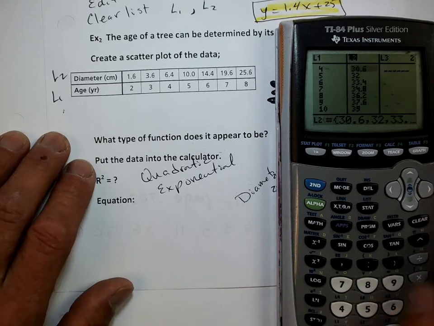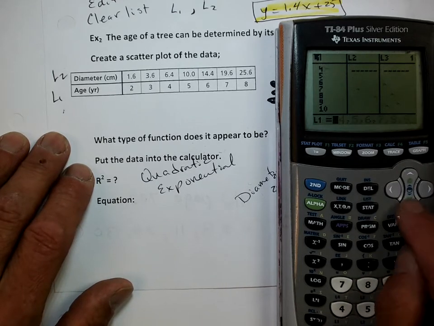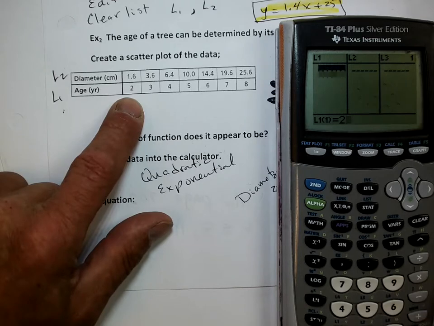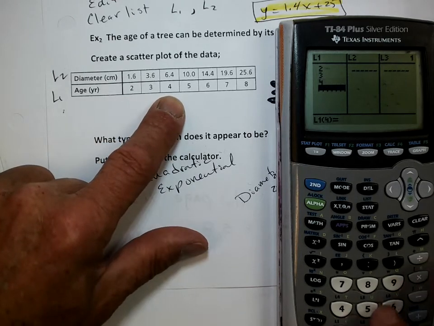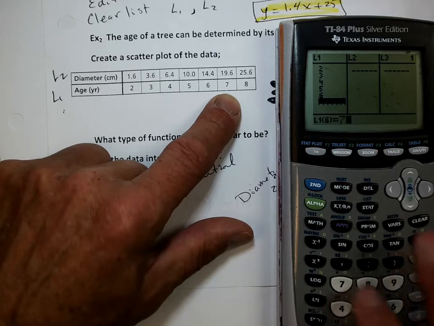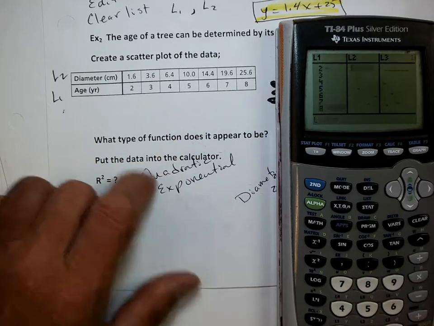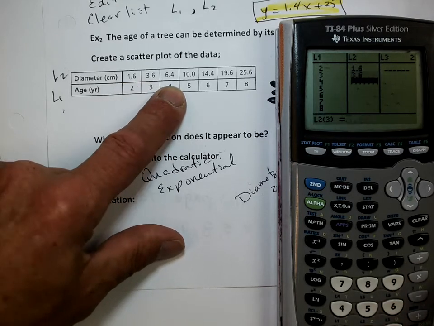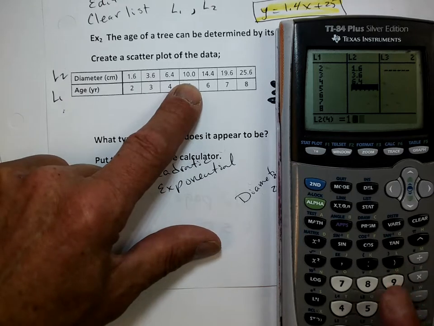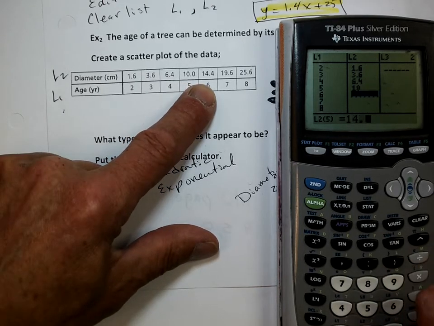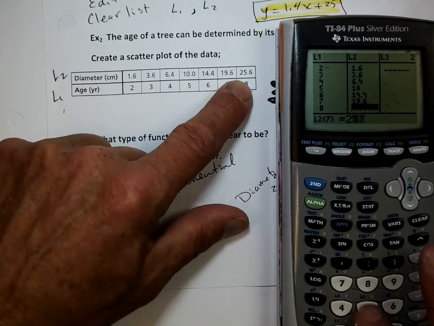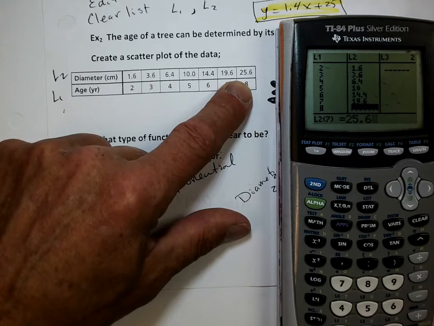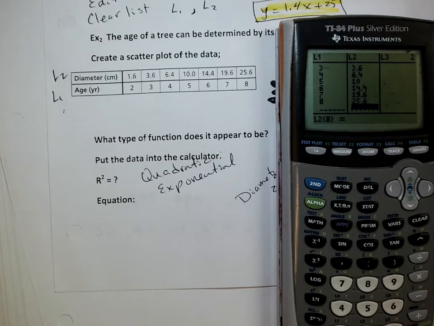Edit, clear, and let's put in 2, 3, 4, 5, 6, 7, 8. Okay. List 2 will go 1.6, 3.6, 6.4, 10, 14.4, 19.6, and 25.6. Okay, got it? So now it's easy. We're going to test both, and we're going to see which one gets the best R factor.